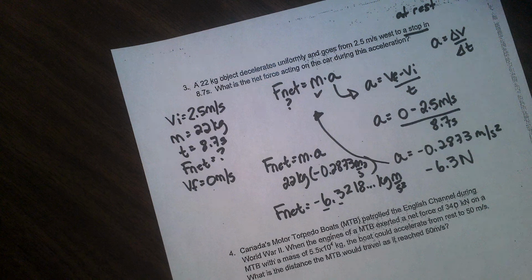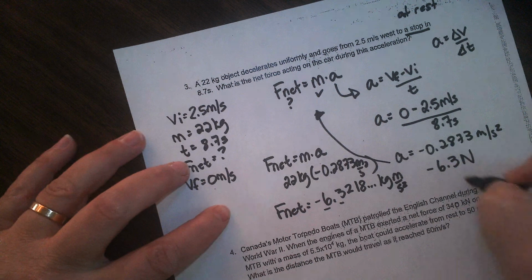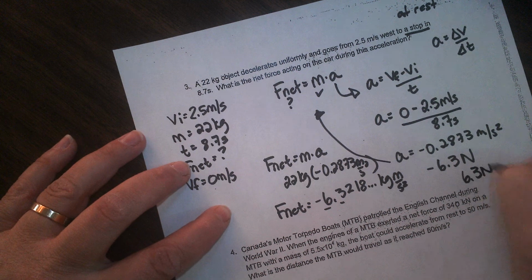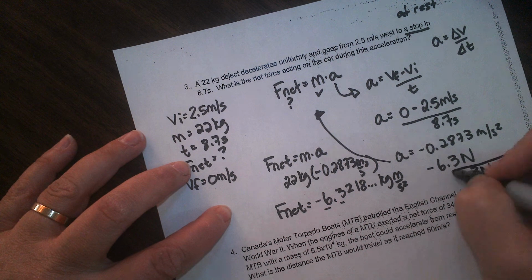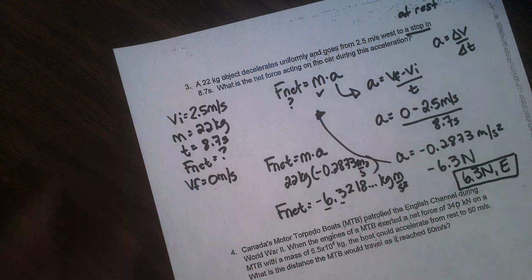So the force acting on that object to stop it is moving in which direction? East. It's opposite. Okay? Because things only move when there is a force applied. If things are stopping, it's because there's a force against it.